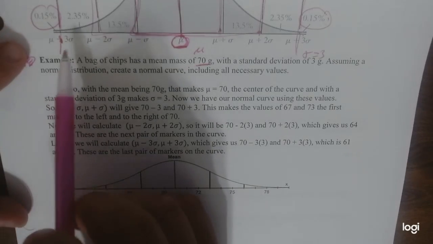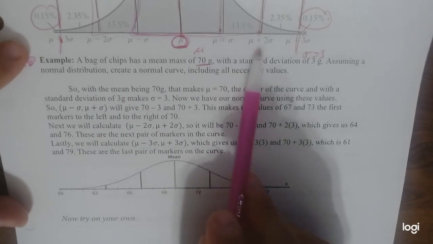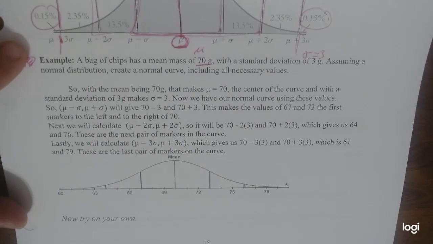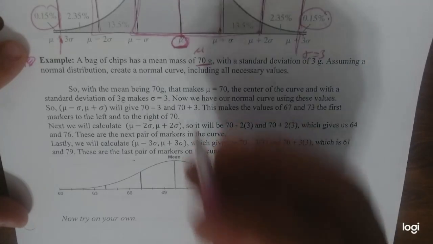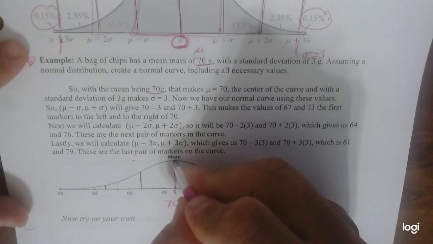So in other words, the necessary values are the 7 values here. So 1, 2, 3, 4, 5, 6, 7 values. Okay, and that's what we're going to do here. So remember, it breaks it all up. So we know, right, for sure, our mean is going to be at the center. So this value is 70. Right, that's our exact middle.